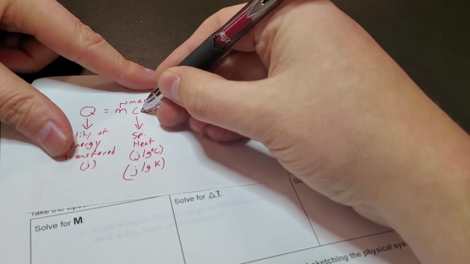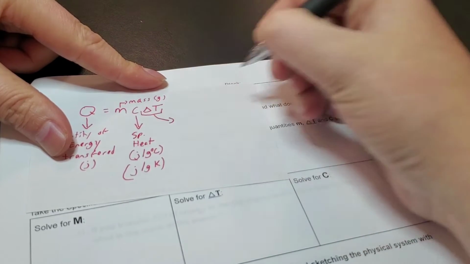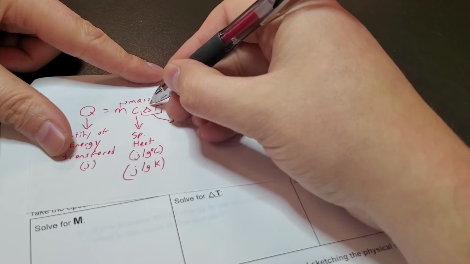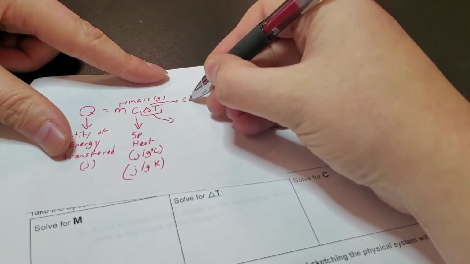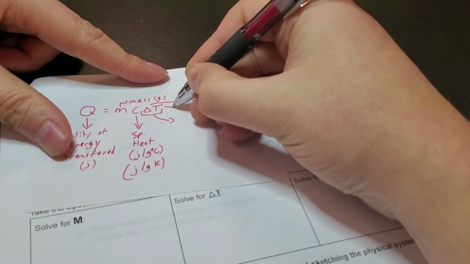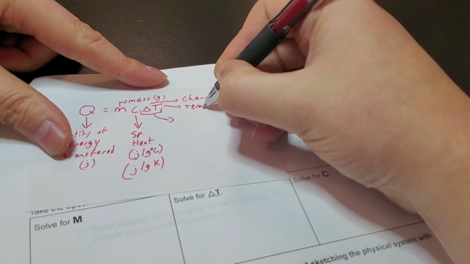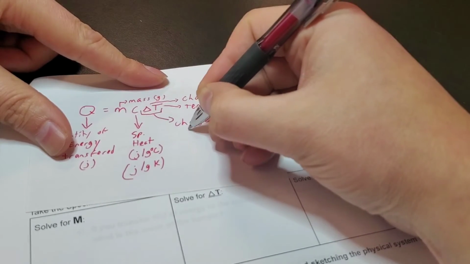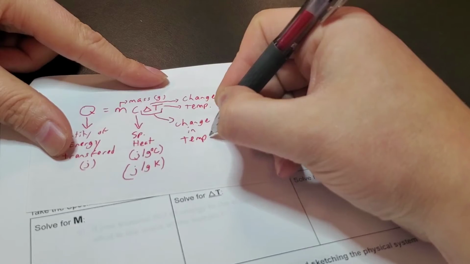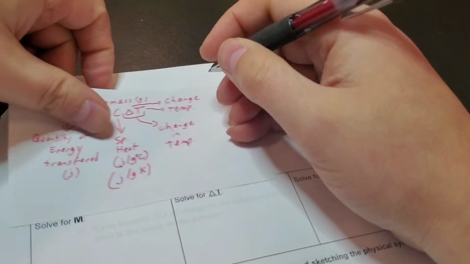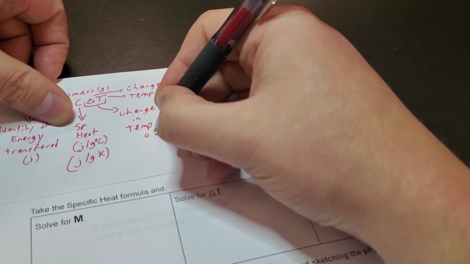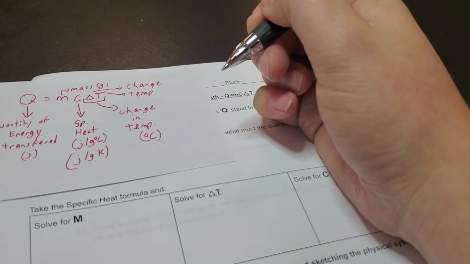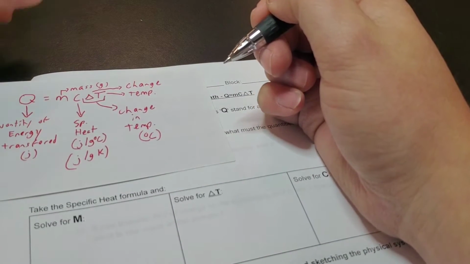And that brings us to this. What the heck is this? It's one thing. This is delta. Delta means change. And this is T, meaning temperature. So this is the change in temperature. We are going to measure that in our lab in degrees Celsius. Thus, the degrees Celsius over here on our specific heat.